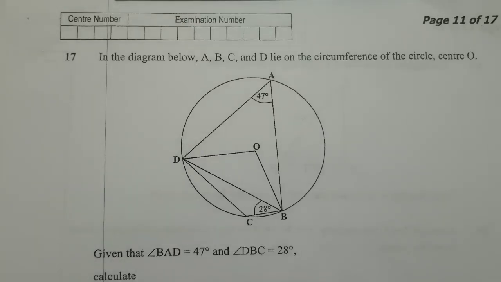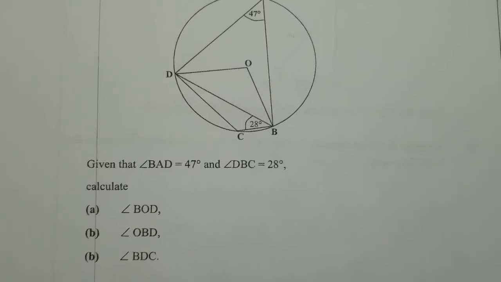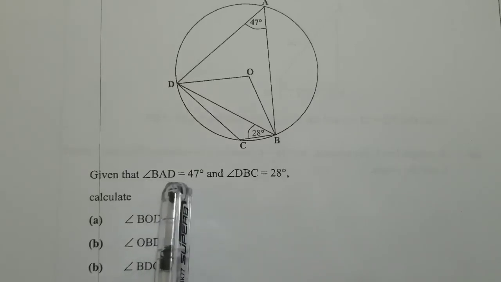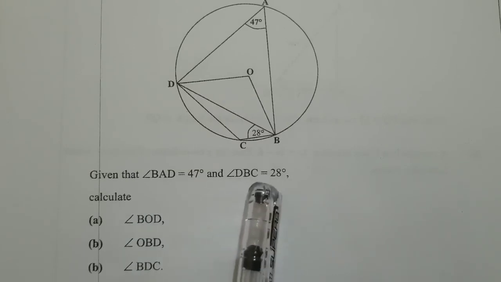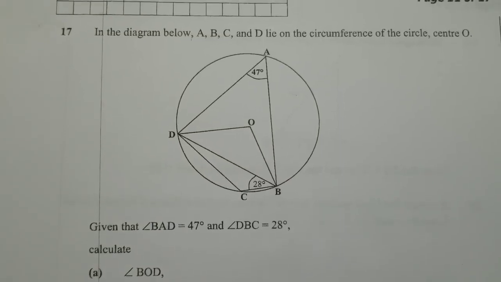All right, so to answer this exam question, there are some basic properties that we need to understand. So you can see, of course, they are saying given that angle BAD is equal to 47 degrees and angle DBC is equal to 28 degrees. Calculate angle BOD, angle OBD, angle BDC. Okay, so there are some basic properties that we need to understand.